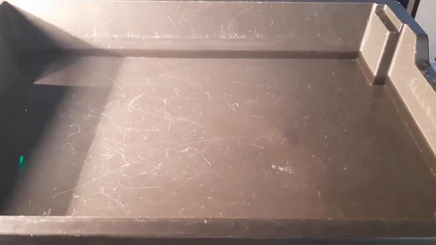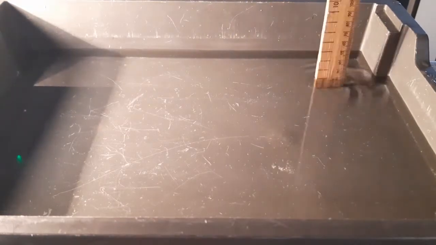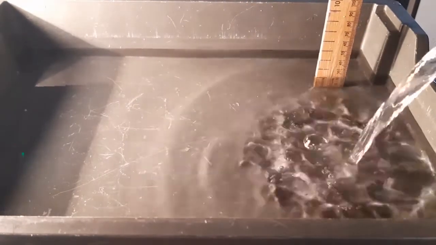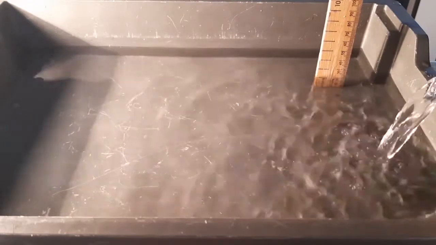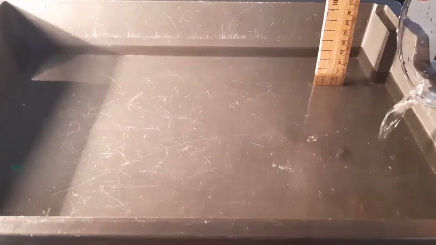Now, it's the 25 that, if you remember, I thought was maybe an anomaly. So let's push it up to 25 and see what happens. Not there, not quite.